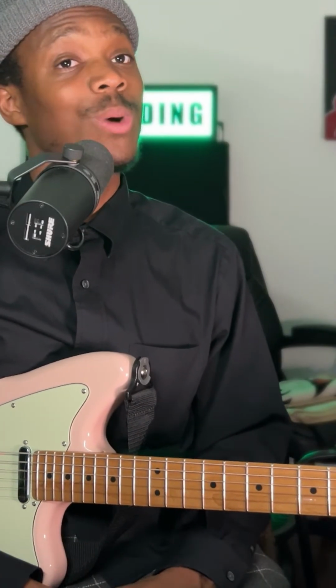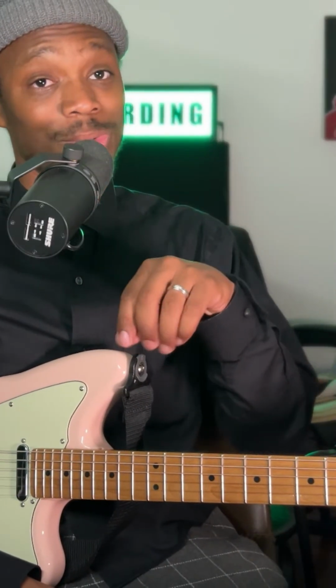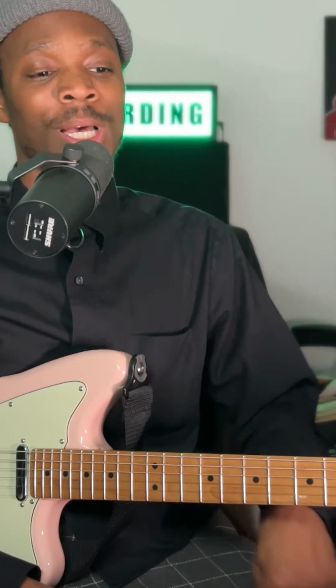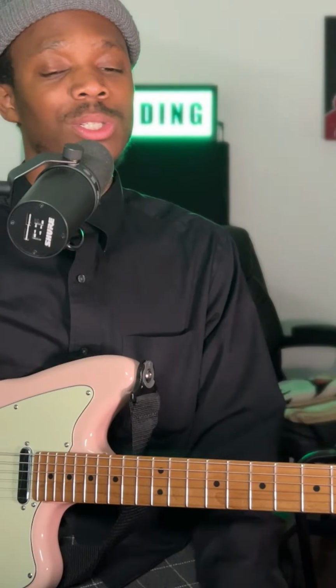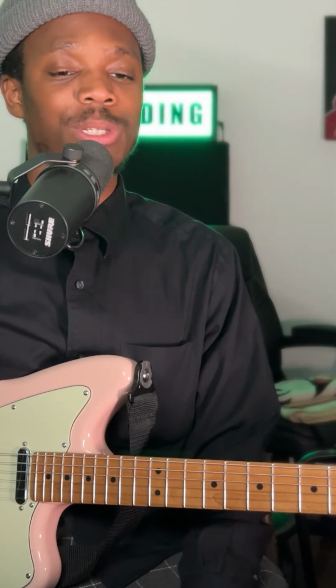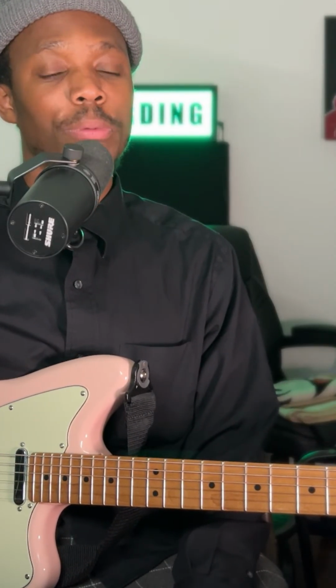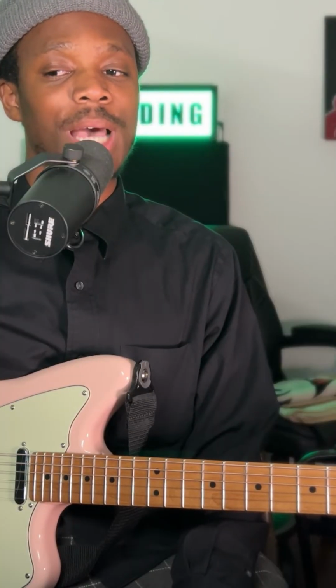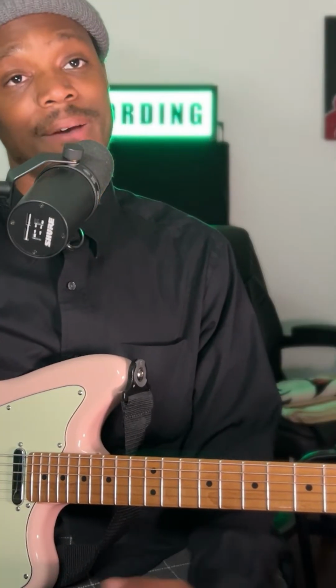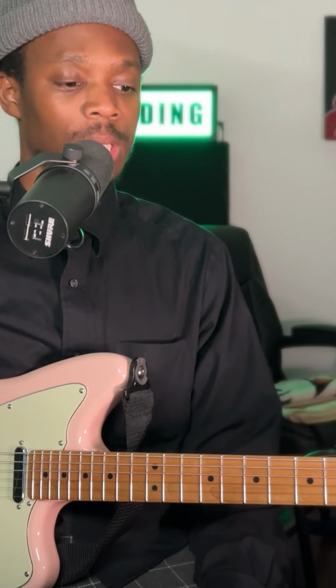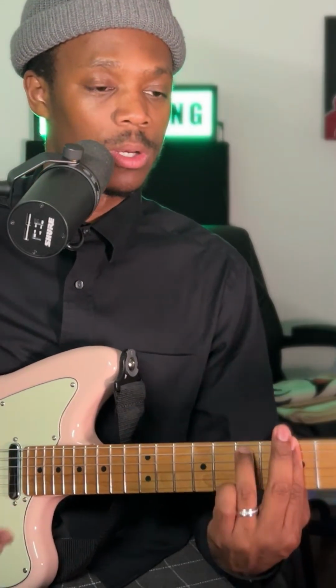The style is what gives it that sauce, that drip. You know what I'm saying? So learn the notes first. Once you learn the notes, you're going to understand how to move your fingers. And then when you put the style on it, you're going to understand how to actually make it flavorful, if that makes sense.